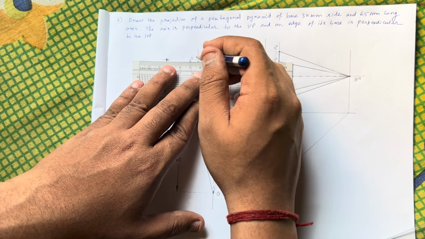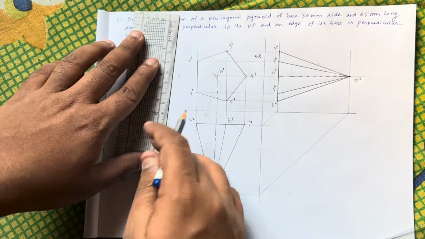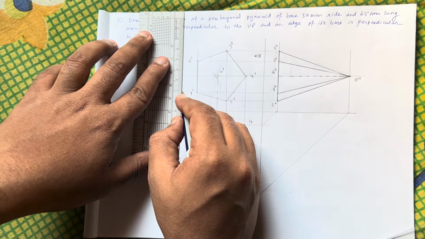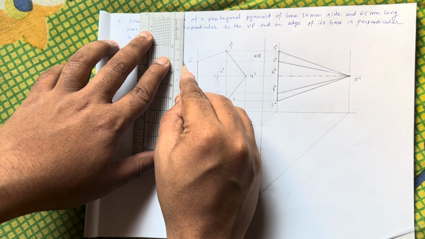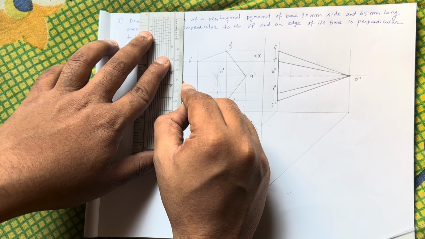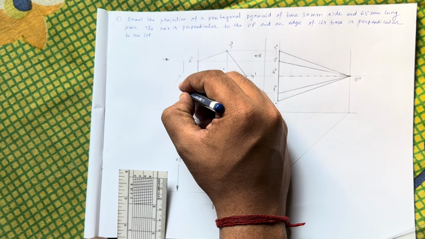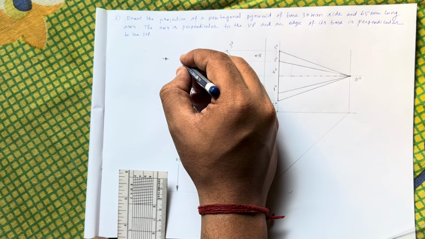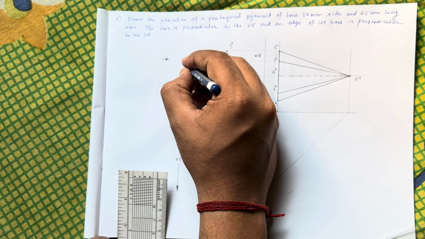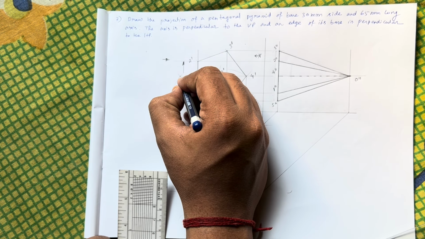The dimension line is a thin line. So this is 30.